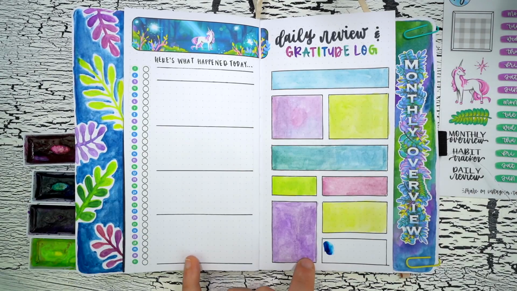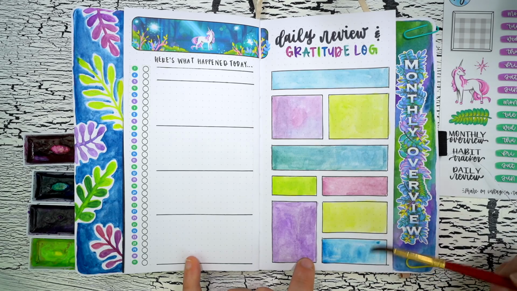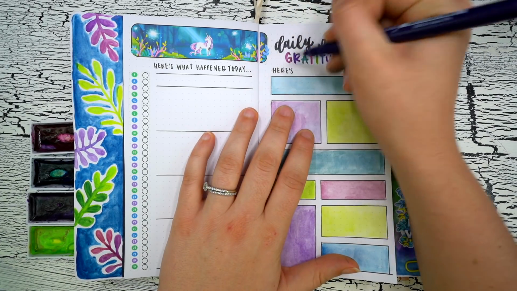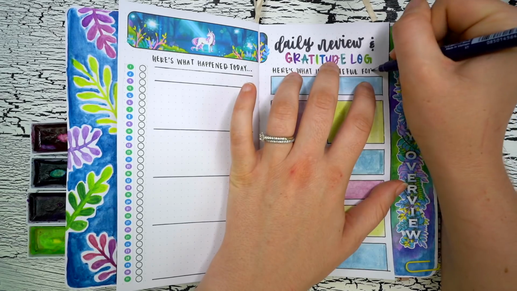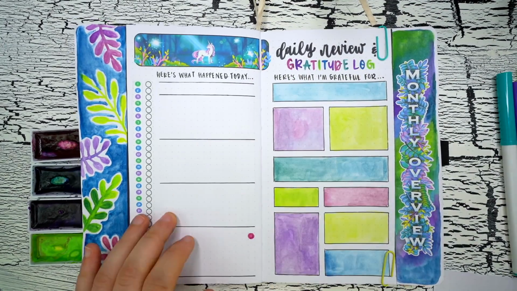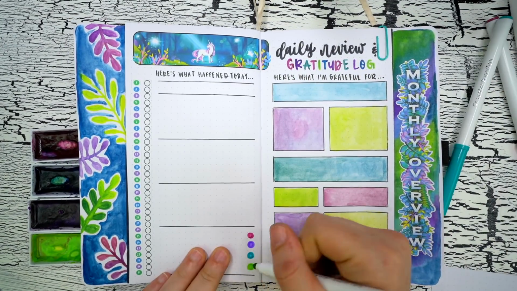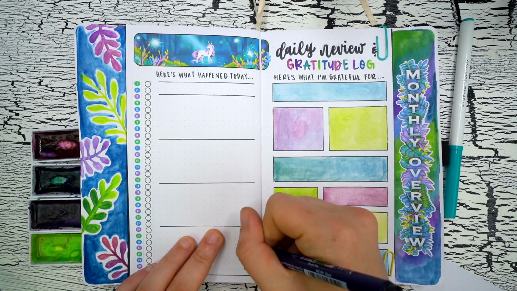The last thing I need to do for this spread is squeeze in that color code that I forgot about, and that's it for this daily review and gratitude spread. I feel like this spread is going to be a really nice comprehensive summary of my month, and I'm really excited to start using it.